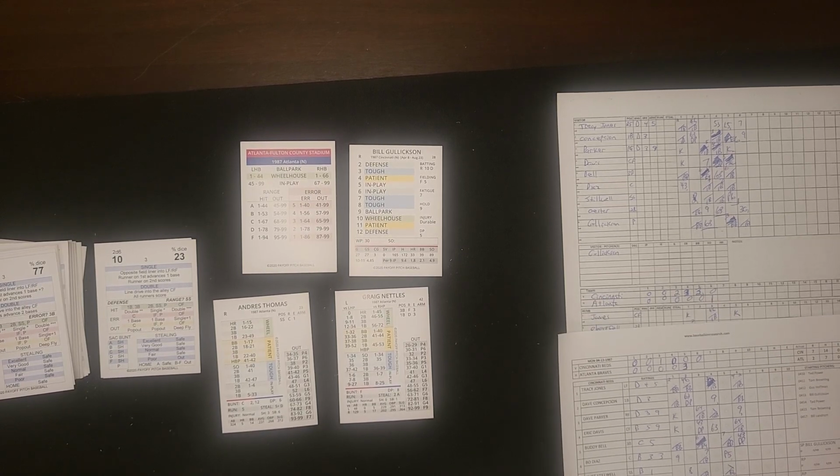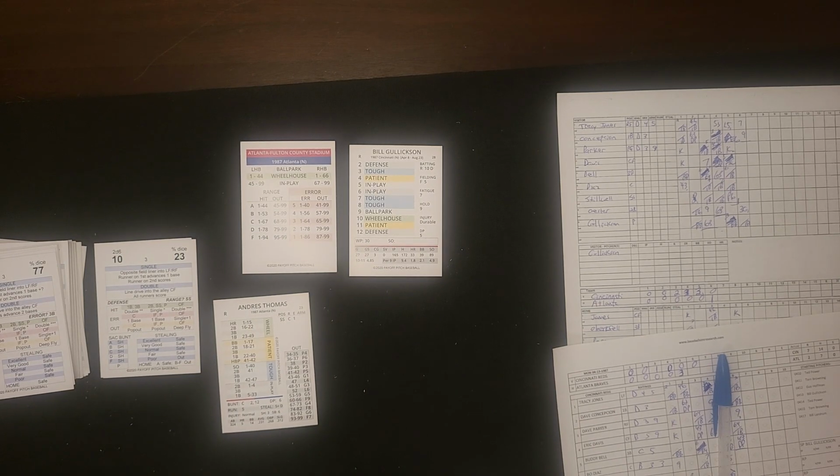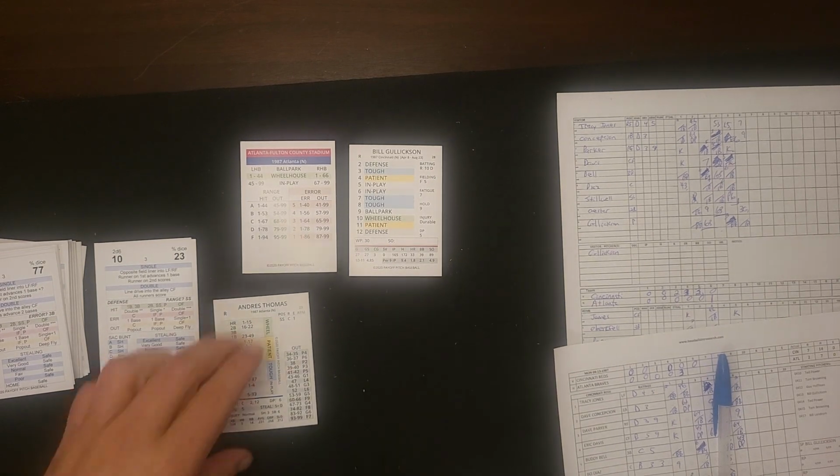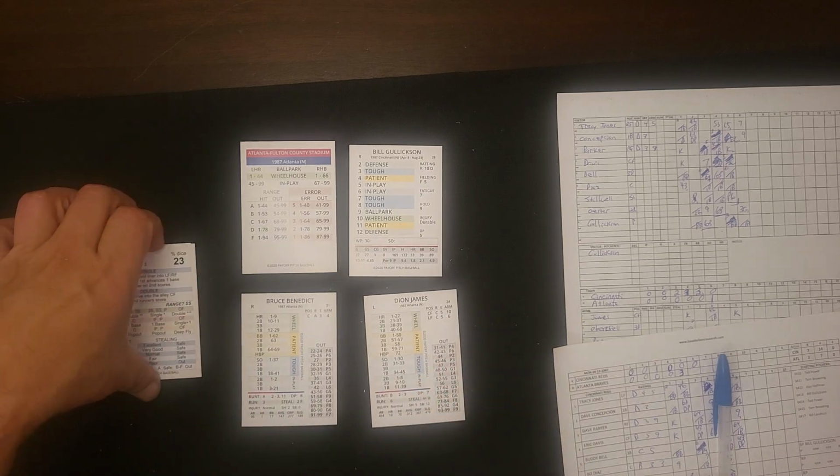That's 2 outs on the split side, 1 out on the standard side. But Nettles is done, although he could pinch hit on the standard side. So he's done on the split side, but he could pinch hit on the standard side. Or do I even let him do that? That's even getting more confusing.